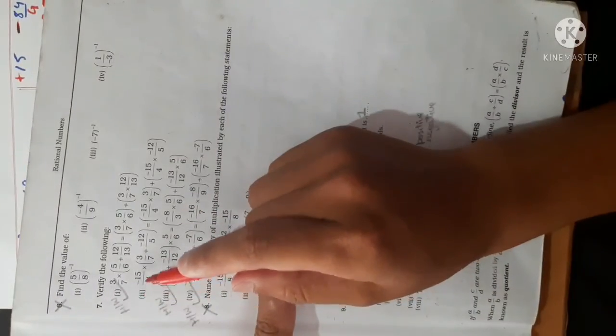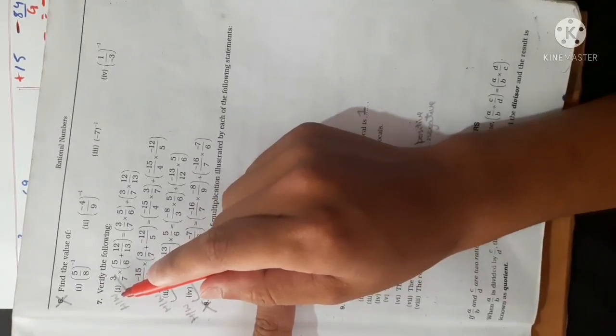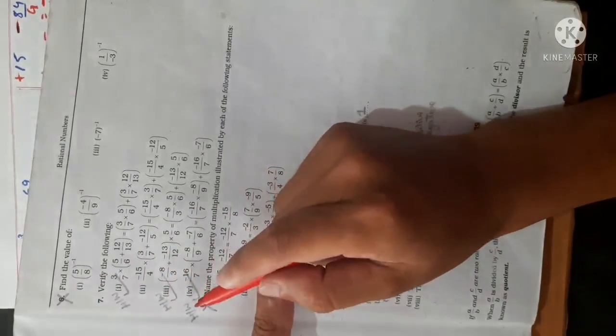So now we have done question number 7. I have done question number 7.2 for you. So please do question number 7.1, question number 7.3, and question number 7.4 from exercise 1D.